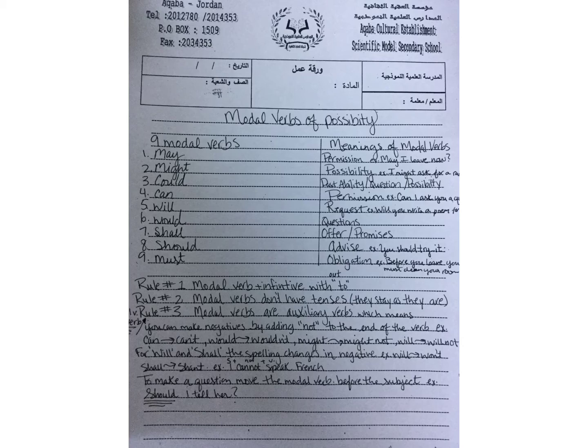Now that I've given you the basic rules and how it works, look at the slideshow of the modal verbs, when to use them, and the examples that follow.